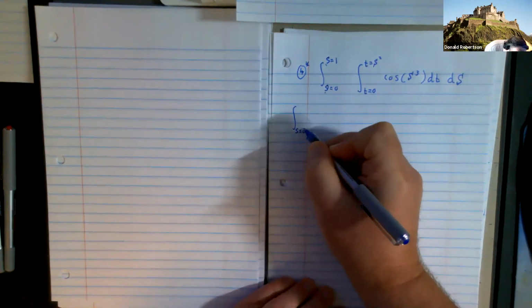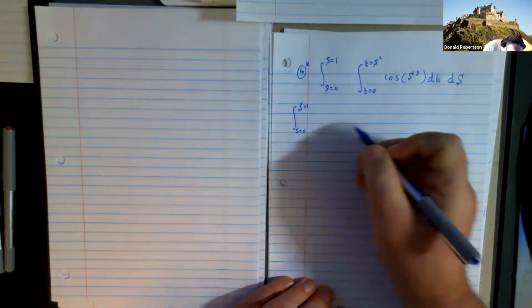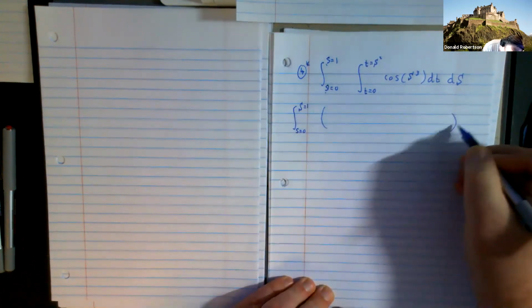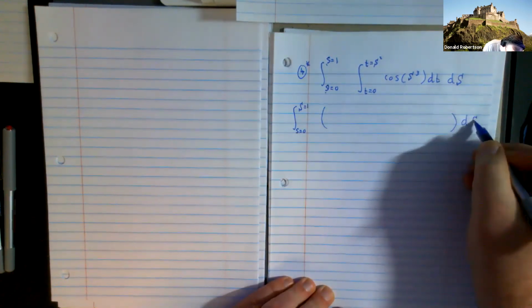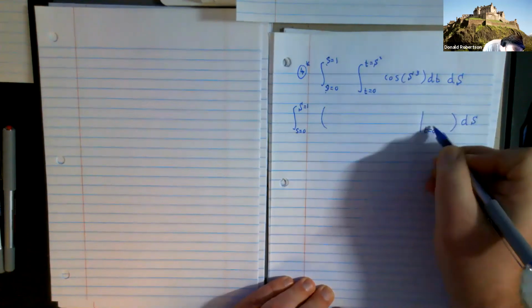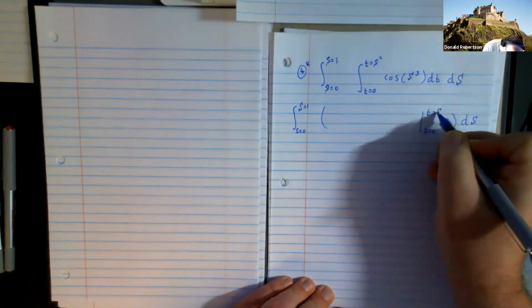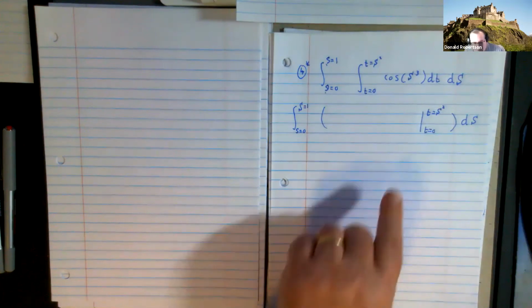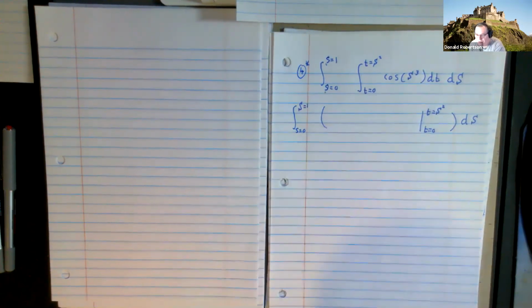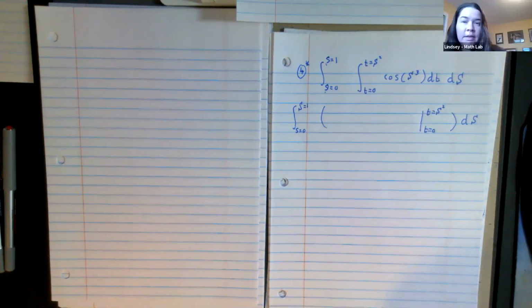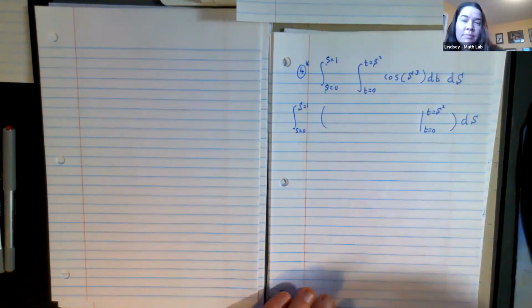So the variables are called s and t instead of x and y. That's not really a biggie in math. If we do the usual strategy, be careful here. What is the antiderivative with respect to t of cosine of s cubed? Be careful. t cosine s cubed.